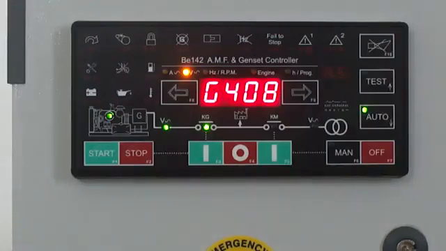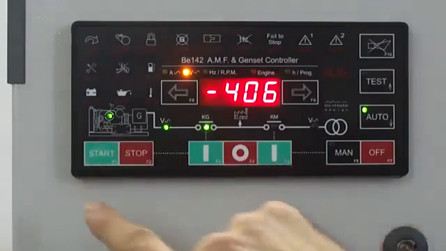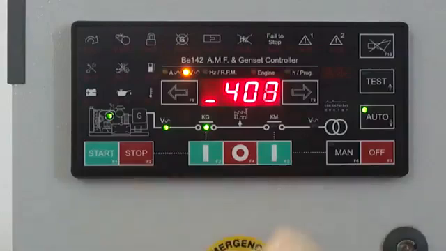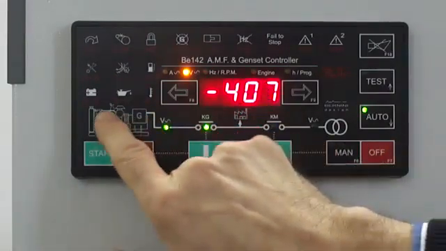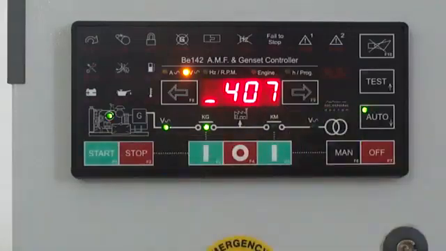Let's have a look now at this situation. The engine is running, voltage is on, circuit breaker of the generator is closed, so the load is connected to our generator. Let me now simulate the presence of the mains.